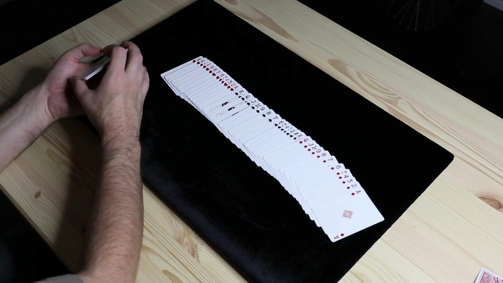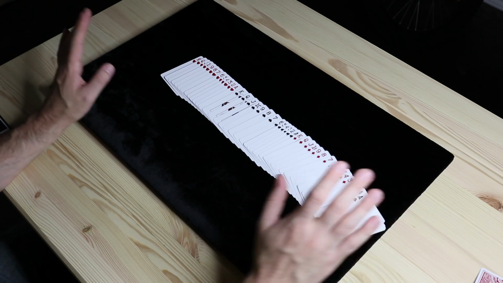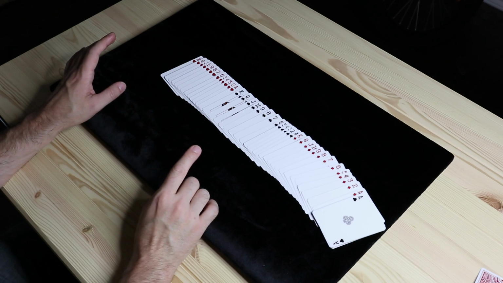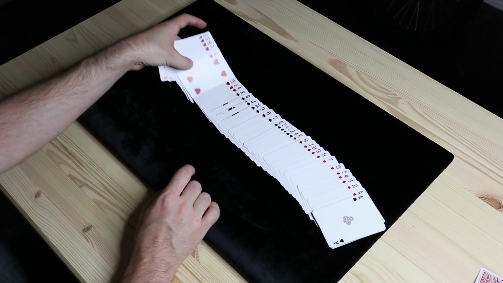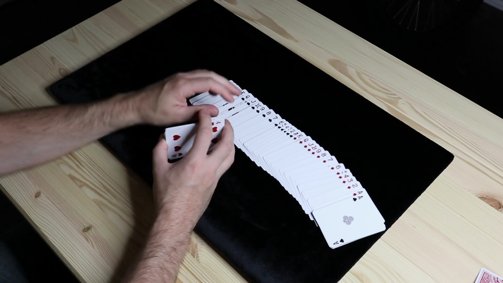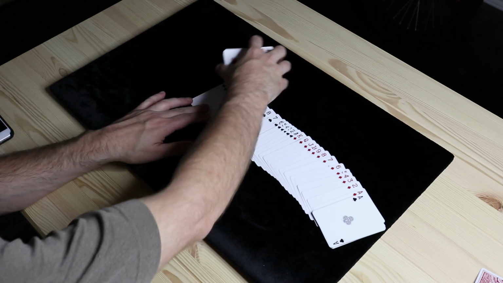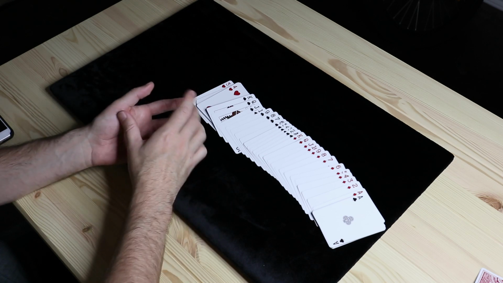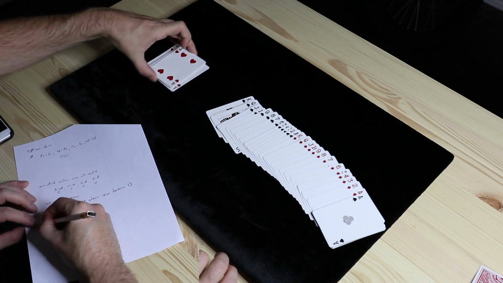If we take 13 cards and move them to the bottom, we're still okay. It's just a circle. We haven't done anything. Then we take 10 cards exactly. Get 3 cards over, throw it in. From there, oops, let me write that down. So we take these 13 cards.